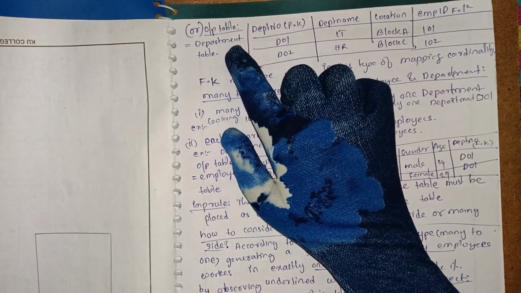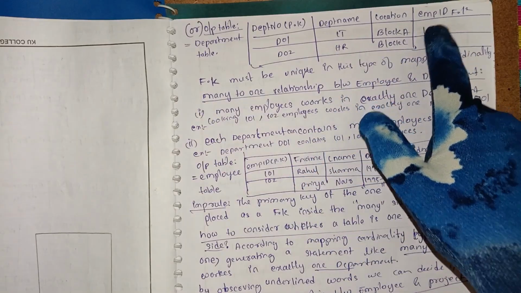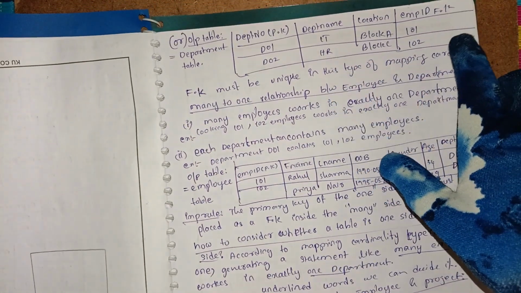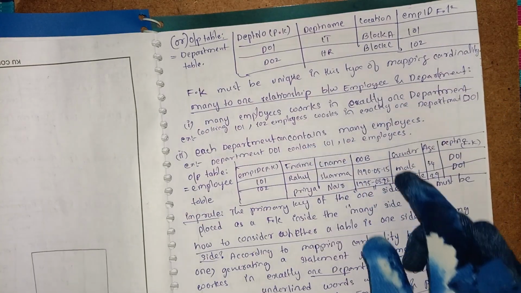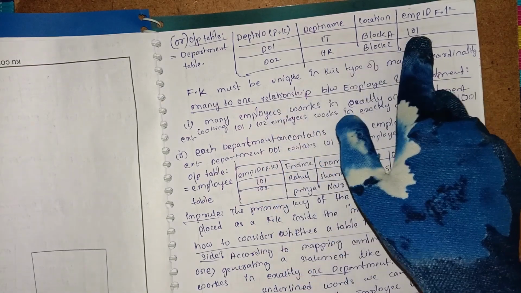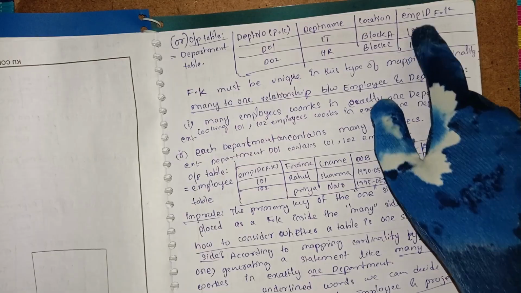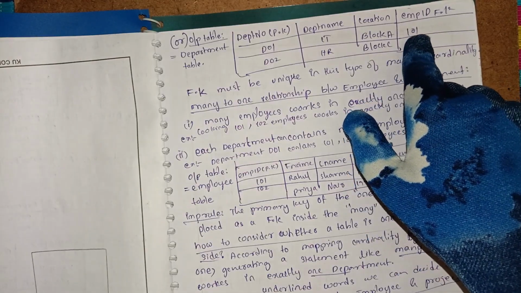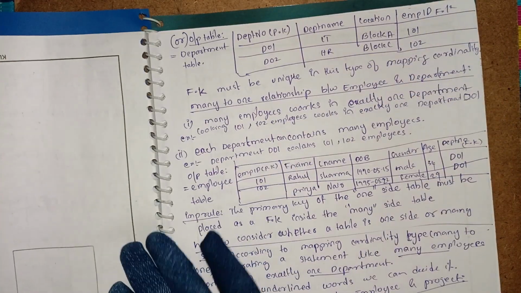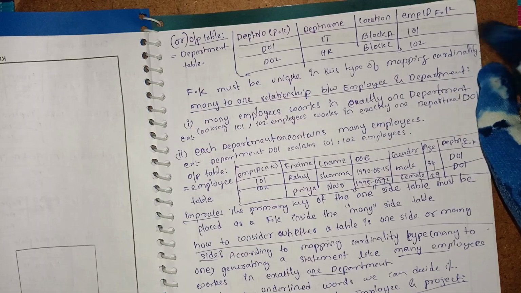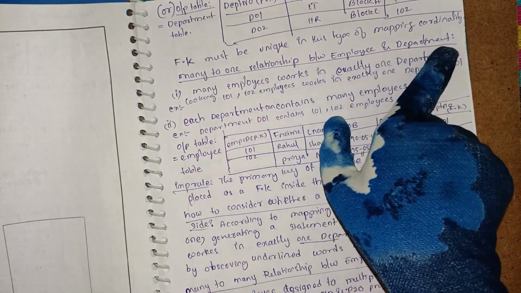Another possible output table is the department table. In this, the employee ID, the primary key of the employee table, is placed as a foreign key. Here also it is the same: we didn't repeat the foreign key values. Means we didn't write 101 twice, or 102 twice. Only one ID, one time. And then the many to one relationship between employee and department.